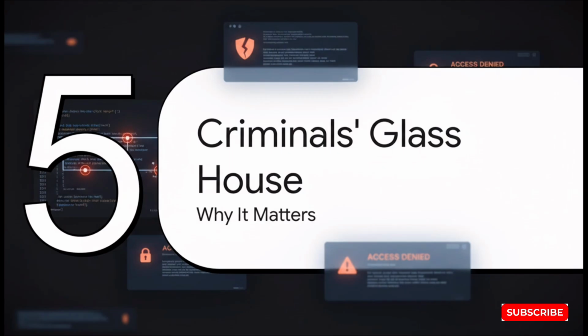So why does all this matter? What's the big takeaway? Well, it shows us that these criminal operations, the ones that seem so anonymous and impenetrable, are often built on incredibly shaky foundations. They're basically living in glass houses.